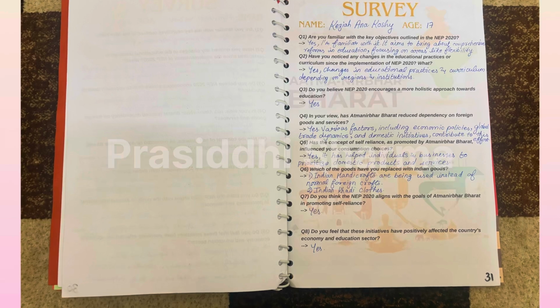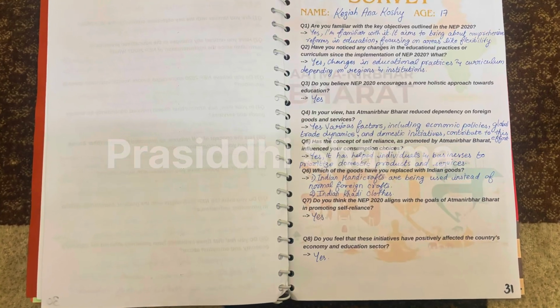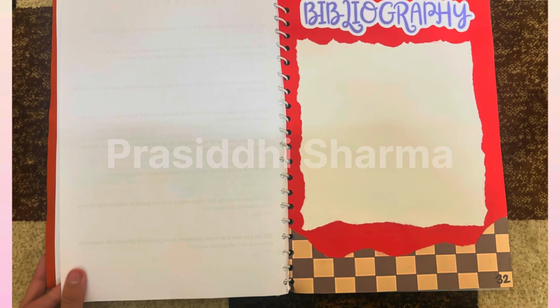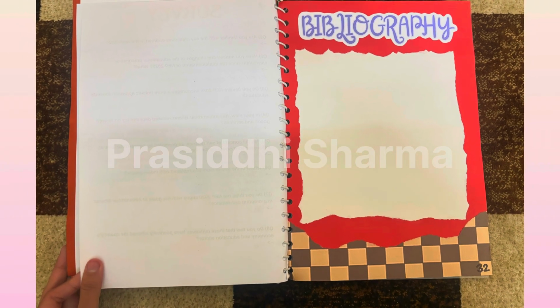And for the spiral binding, I guess I did normal spiral binding. But for this particular project, the thing was I forgot how to do it. So I had to do it manually.